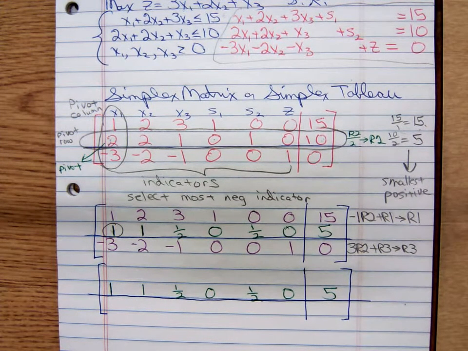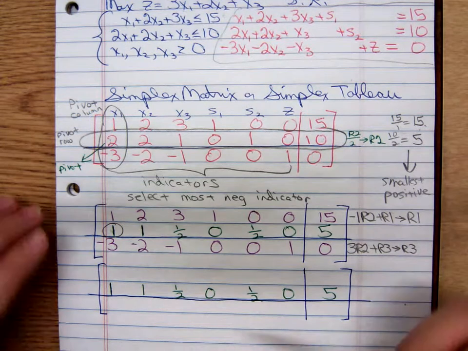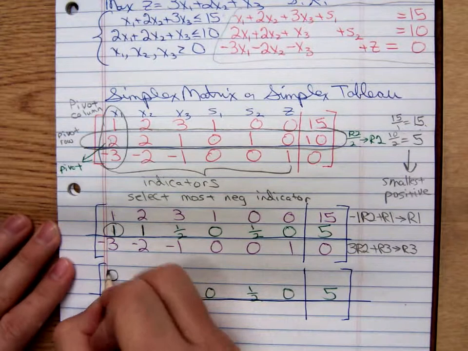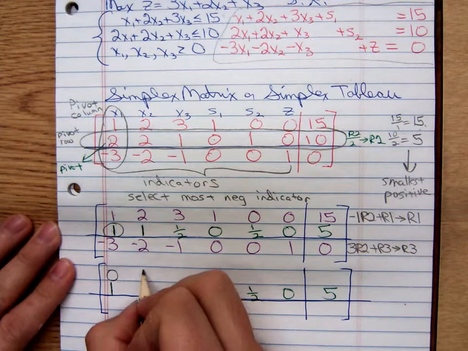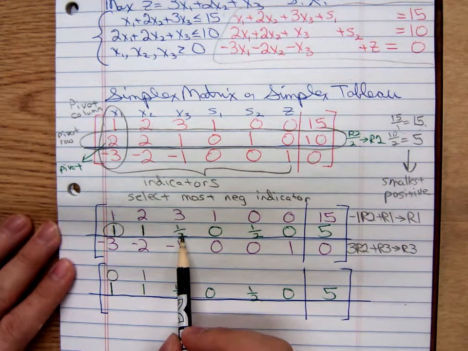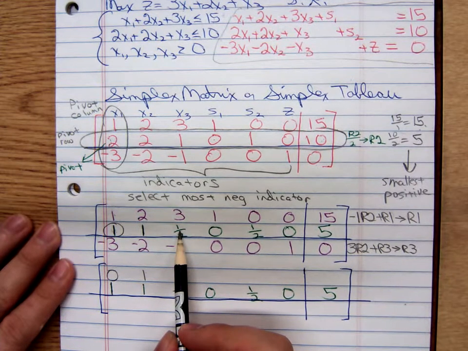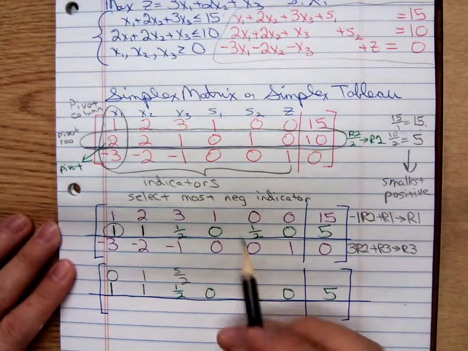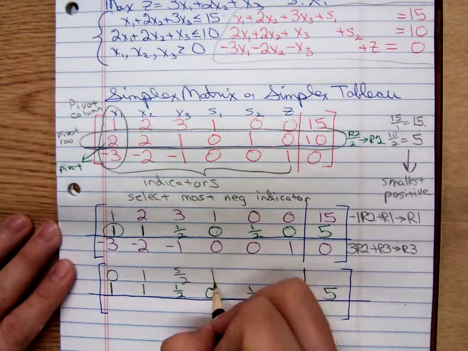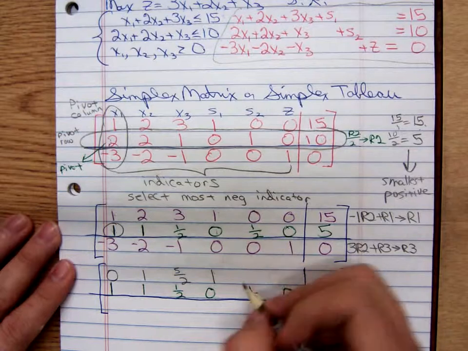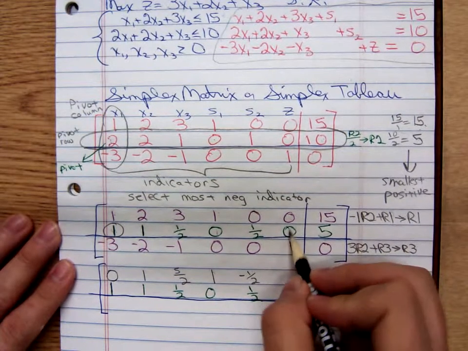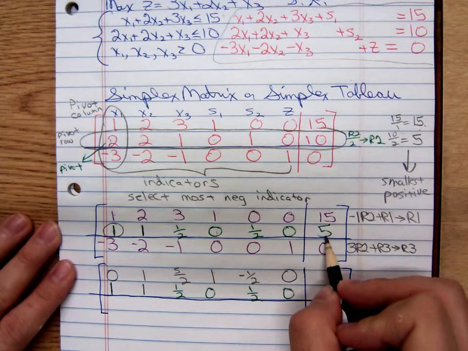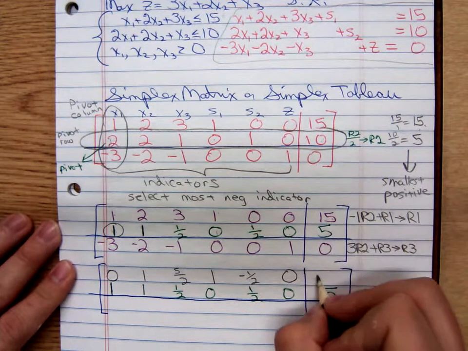Okay, so that's -1 plus 1 gives me a 0. -1 plus 2 gives me a 1. Multiply by -1, that becomes a -1/2 plus 6/2, that's a 5/2. Multiply by -1 and add it. Multiply by -1, that gives me a -5. Add it to 15 to give me a +10.